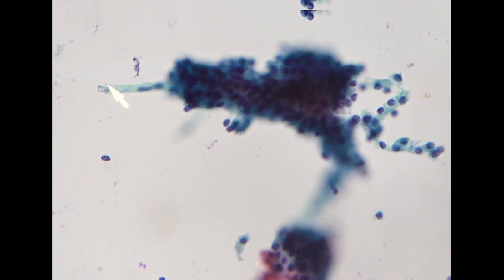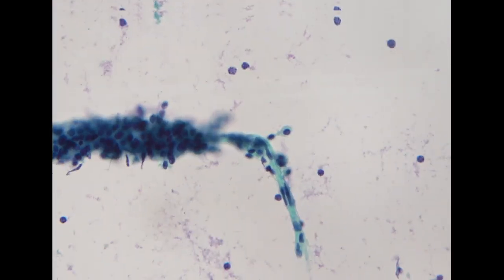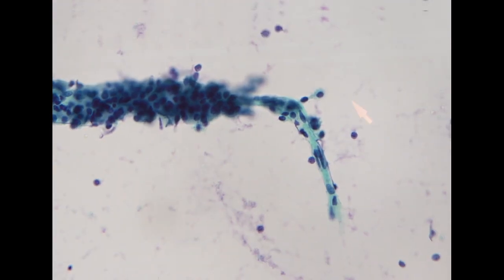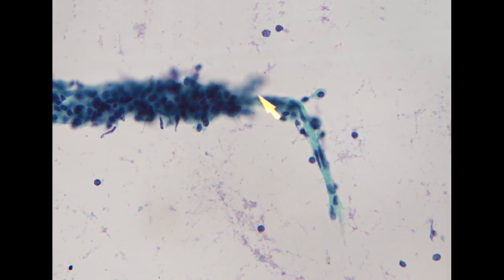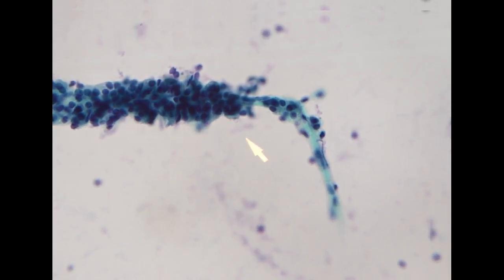And we do see prominent vasculature. This is a transgressing capillary, going through this cluster of cells. So morphologically, this is a typical parathyroid lesion. Again, you can see this is a capillary and it goes through this cluster of cells, and most of the cells show very tight, round, uniform cells with condensed chromatin.